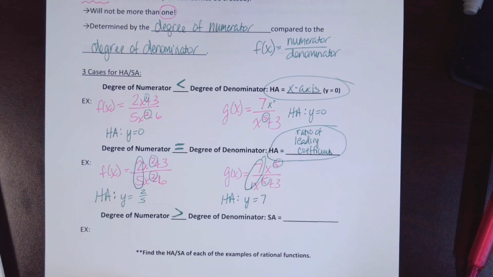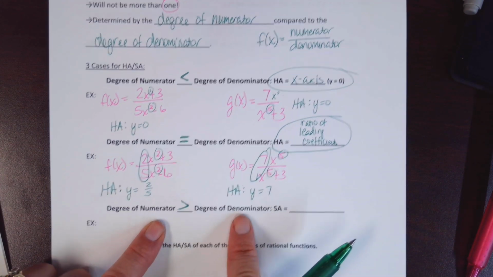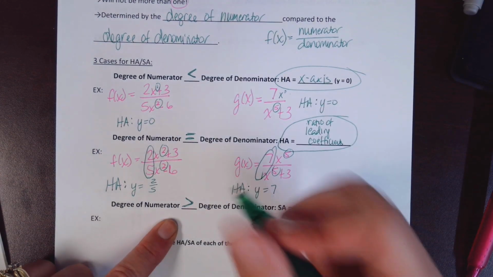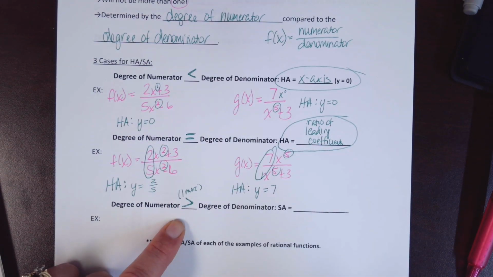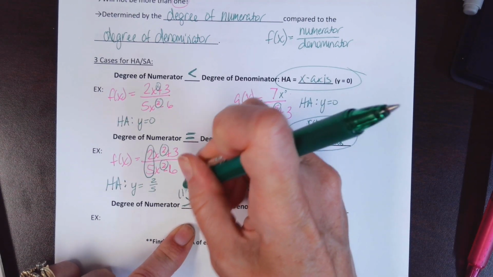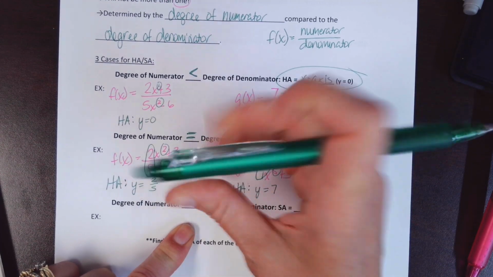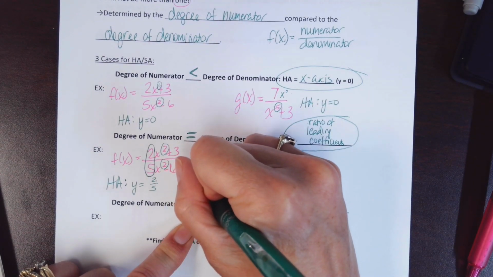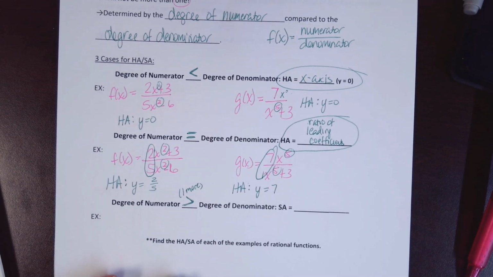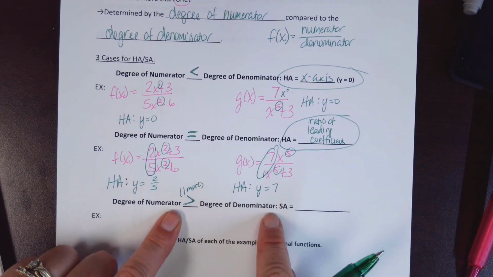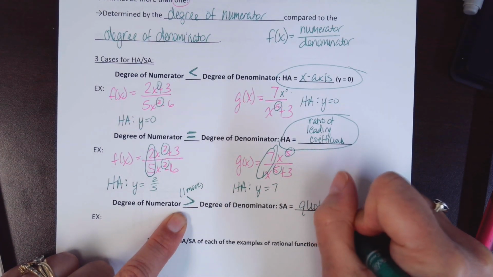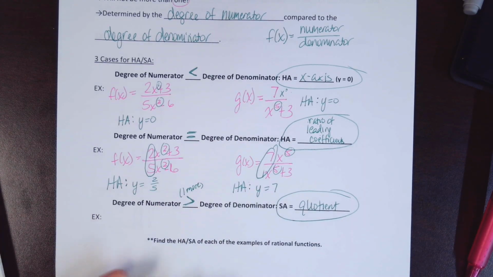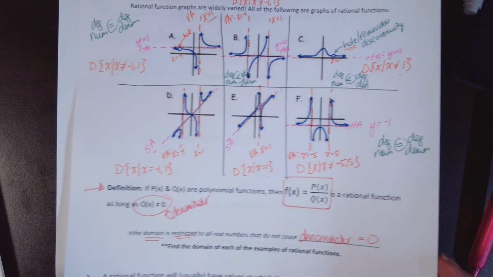All right, the other case that we're going to consider is when the degree of the numerator is greater than the degree of the denominator, and we're going to be specific and say it is just one more, because as that degree of the numerator gets more significant, like 2, 3, 4, we can have some really interestingly shaped asymptotes. We aren't going to do interestingly shaped asymptotes this semester, we're just doing linear asymptotes. This gives me a slant asymptote instead of a horizontal asymptote, and we have to find the quotient. So we have to know our functions to find the quotient to get that linear equation.